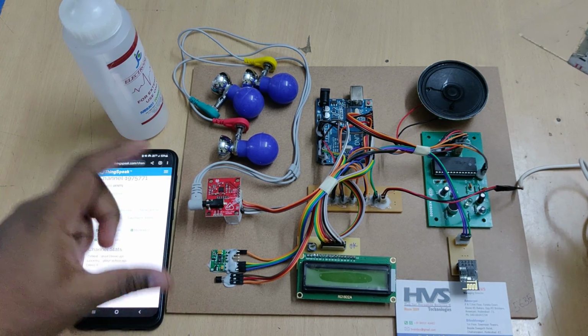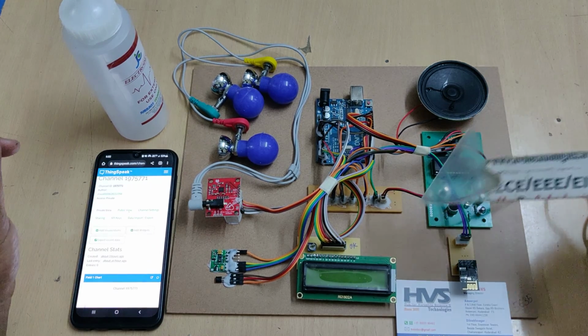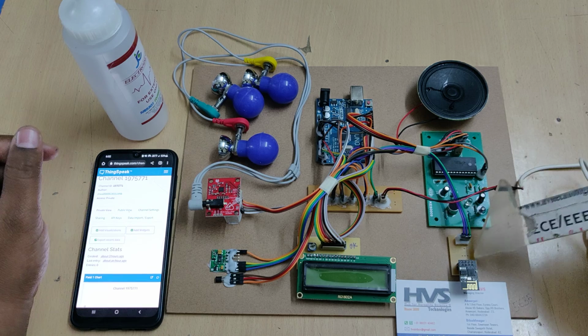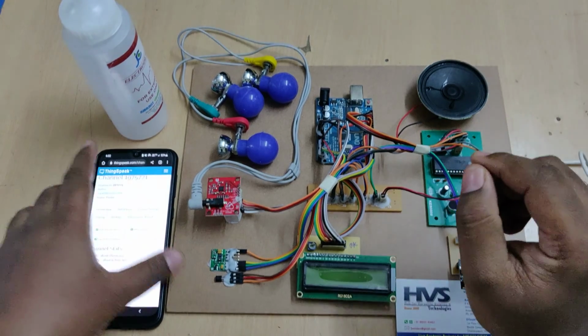So in our project the main inputs are temperature, MAX30100 and ECG, and the output modules are the LCD, ESP8266 and APR33A3 voice module. So let us see the demonstration.